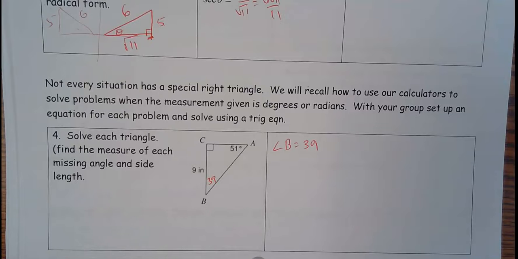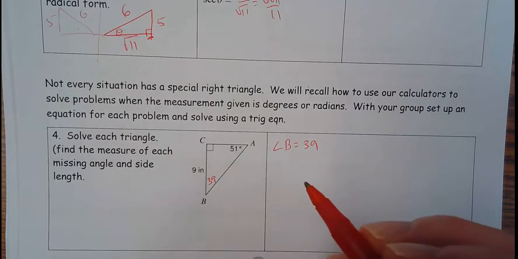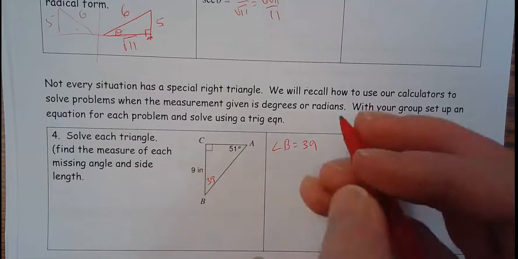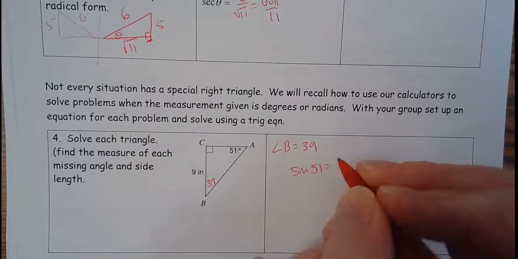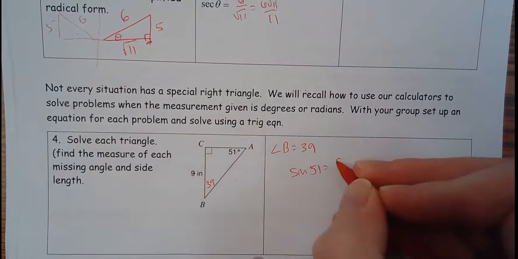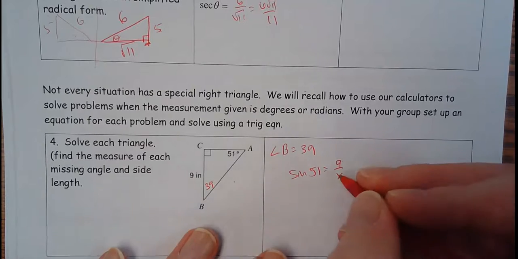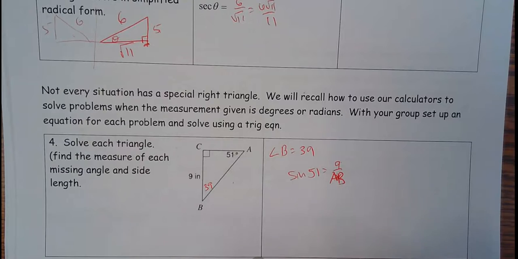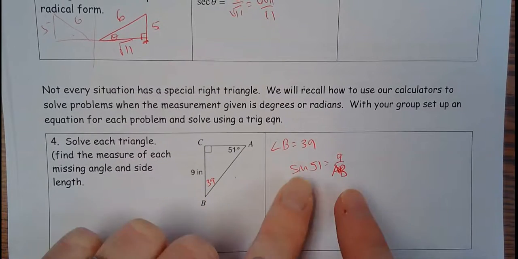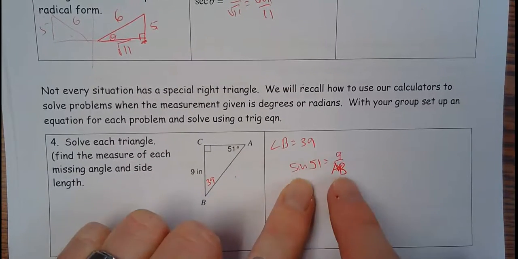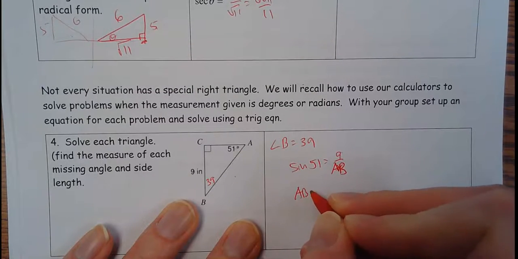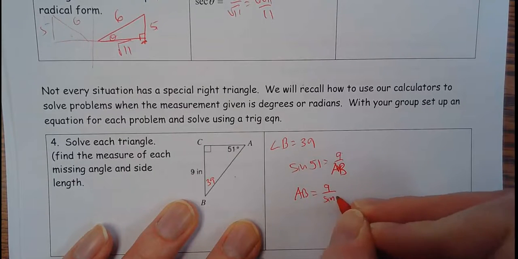So first off, there are lots of ways to do this. I'm going to set up one way. You could set up a different way and get it. So I'm going to look from 51's perspective to find AB. I'm going to do sine. So sine of 51 equals opposite over hypotenuse. So 9 over x. Actually, I'll just say 9 over AB. And if I'm solving for AB and it's in the denominator, a real quick trick is just flip-flop these guys. So AB and sine 51, flip-flop them. Because when I multiply both sides by AB and then divide by sine 51, that's all I did. So AB equals 9 divided by sine 51.